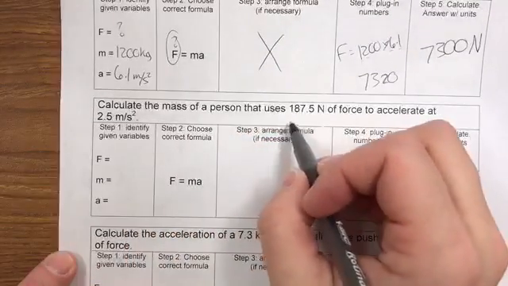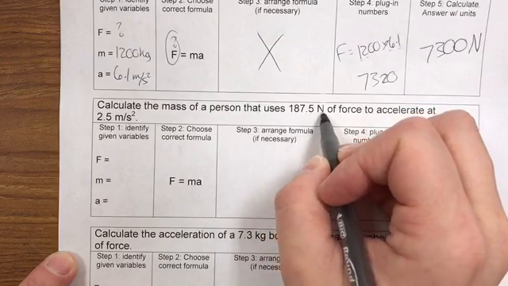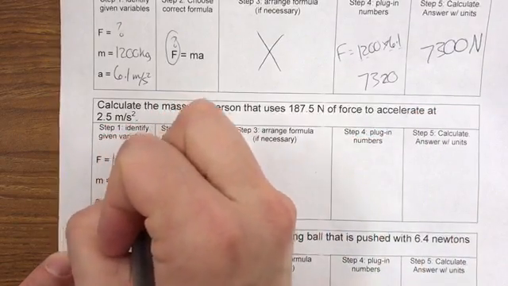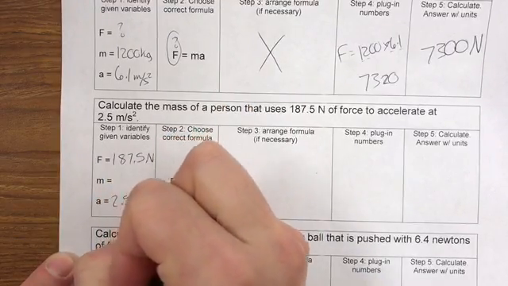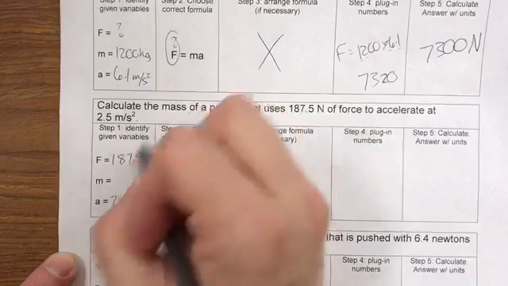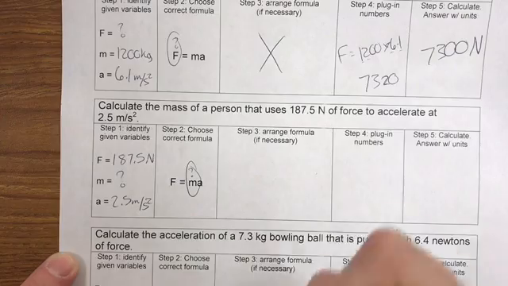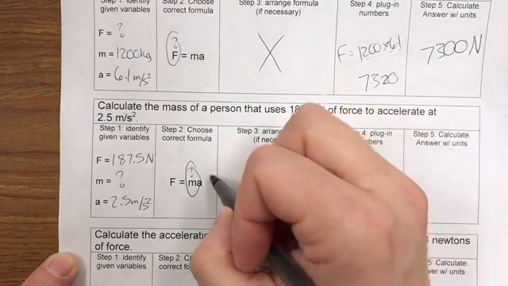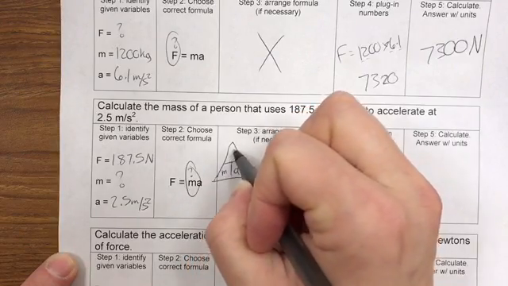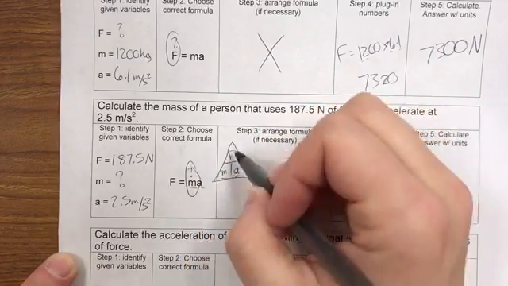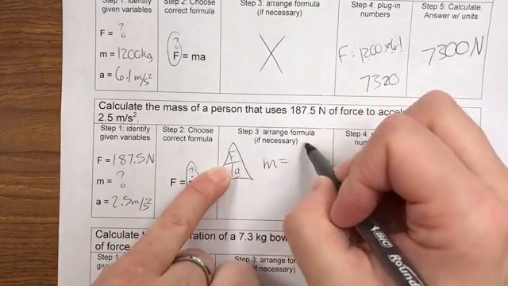Okay. Calculate the mass of a person using 187.5 newtons. That's force. To accelerate, 2.5 meters per second squared is my acceleration. Question is asking for mass. Then we're going to rearrange this formula. So magic triangle, M and A side by side. That puts F on top. And if M is the question, cover M, F over A.